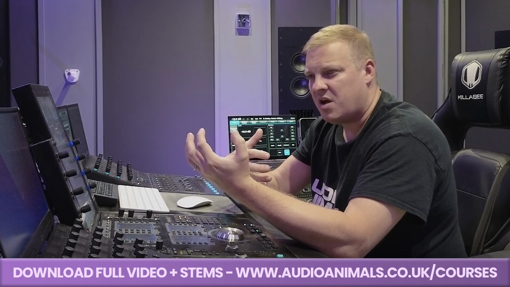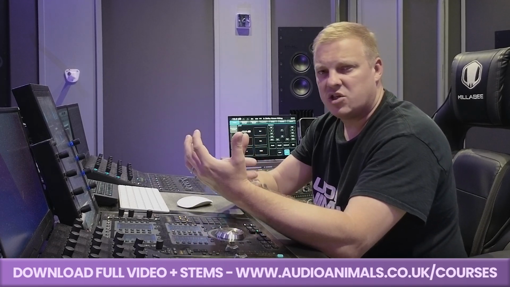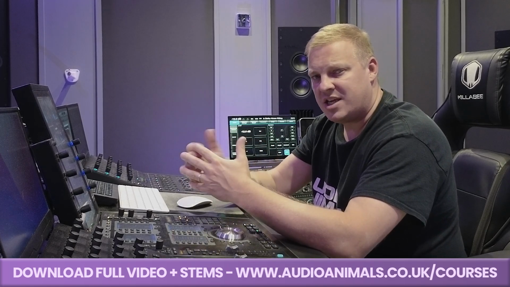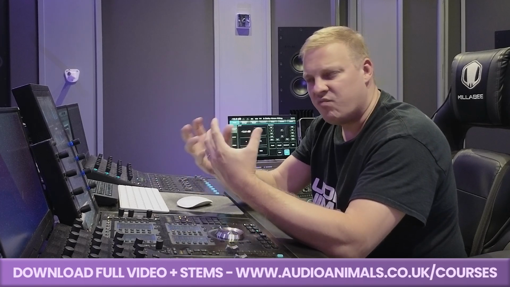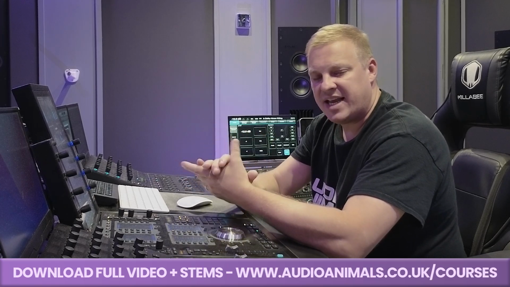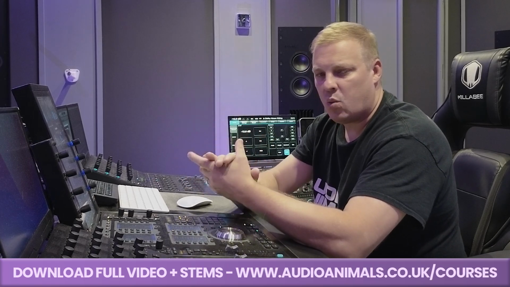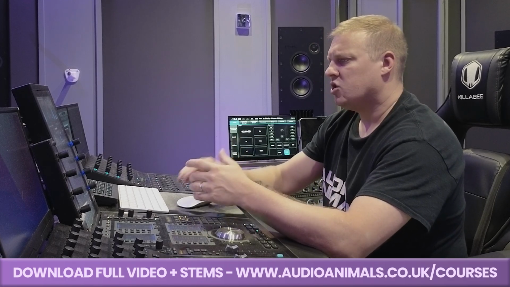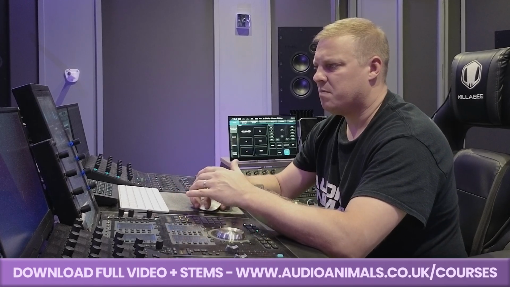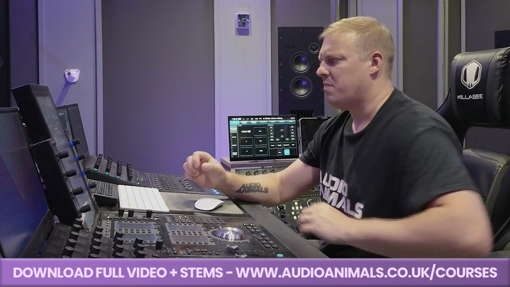If I feel like the bus comp is sucking a bit of the life out of the low end, I can introduce more low end using the EQ, and I can really tailor what is getting fed into that bus comp using the West Audio Tube EQ. So we'll start with the bus comp and apply some bus compression.